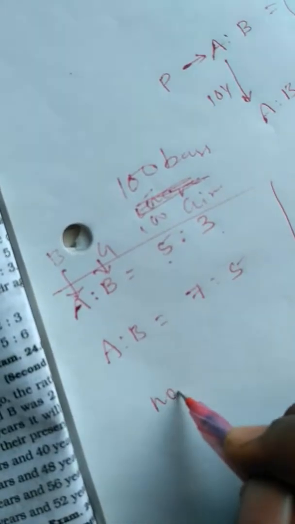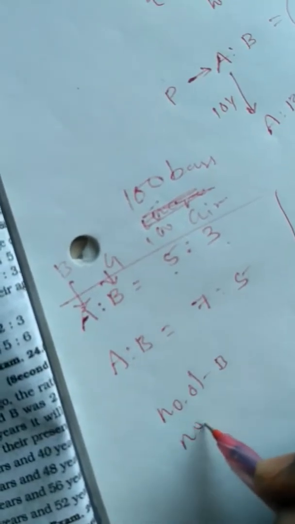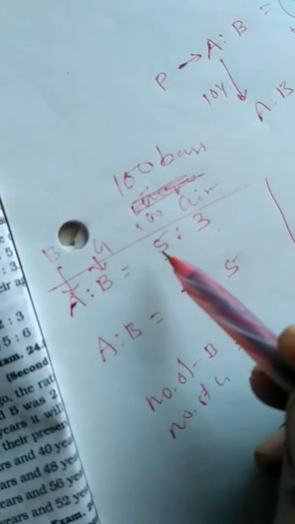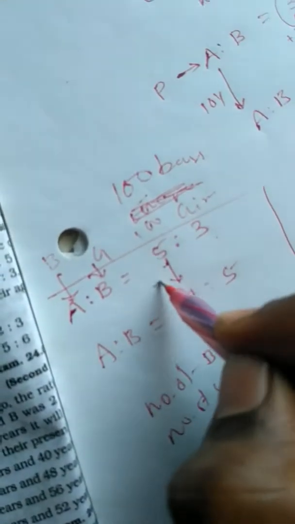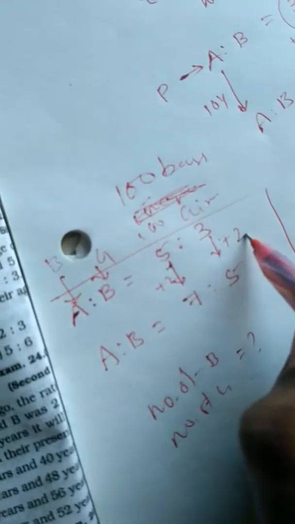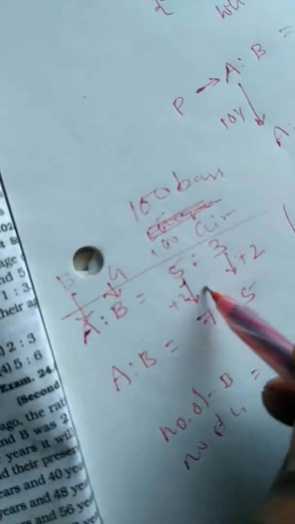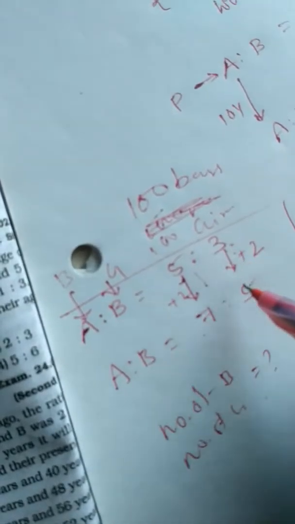Then what are the numbers of boys and girls? See here, 2 parts increased, here also 2 parts increased. Means after adding 100 and 100 each, then only it becomes 5 is to 7 and 3 is to 5.